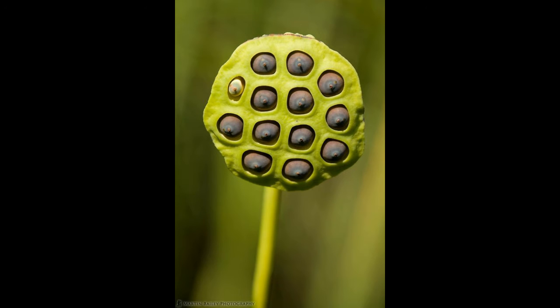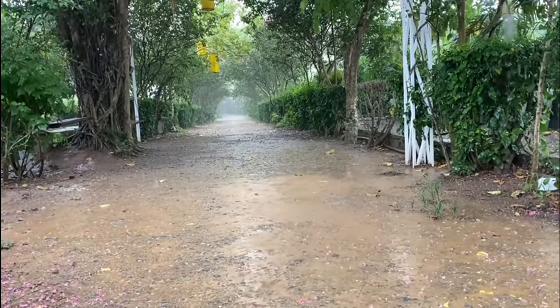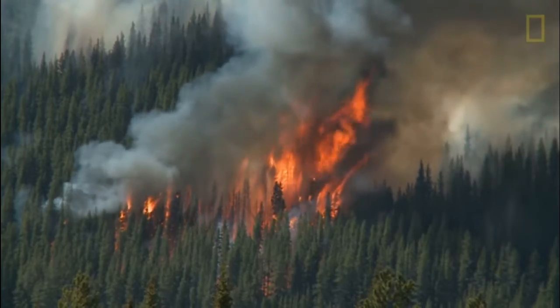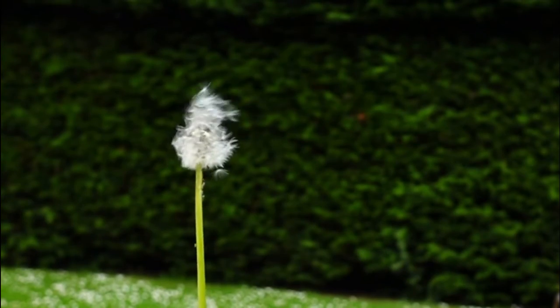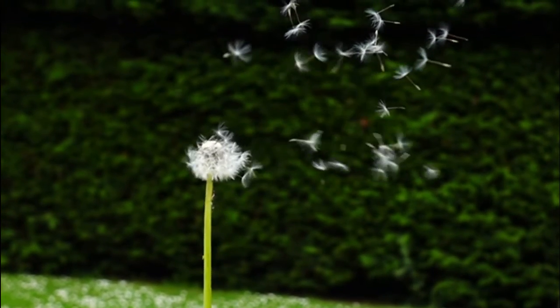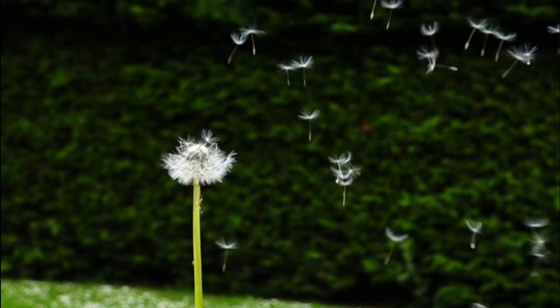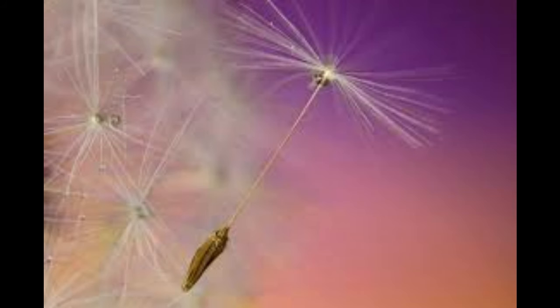The most common methods are wind, water, animals, explosion, and fire. If you have ever blown on a dandelion head and watched the seeds float away, you have seen wind dispersal. Seeds from plants like dandelions are light and have feathery bristles that can be carried long distances on the wind.